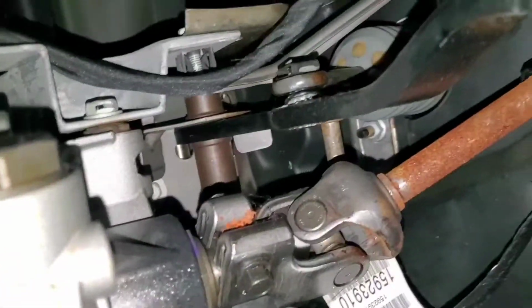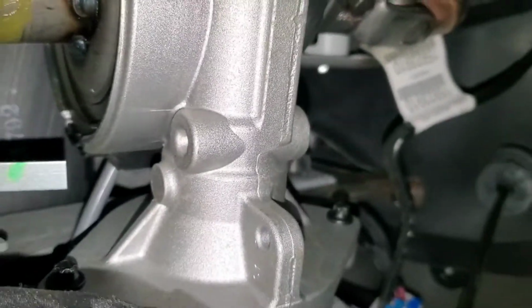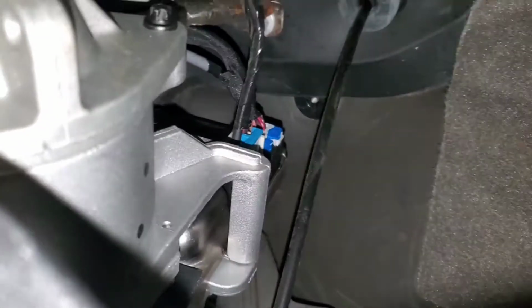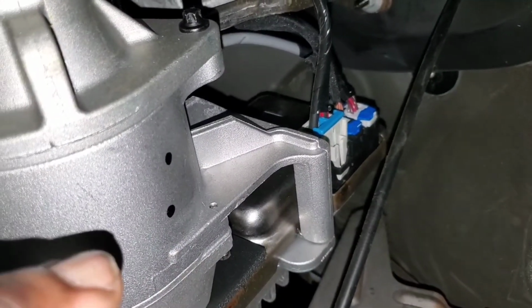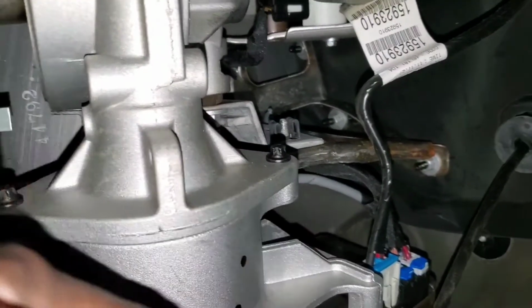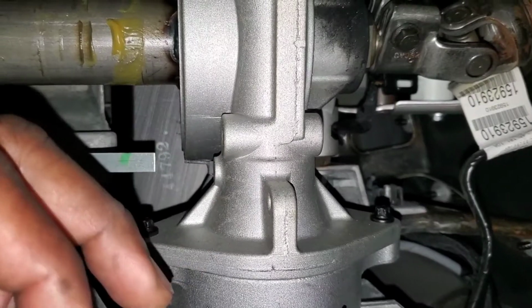While I'm here, let's not forget, I'm trying to take that connector out. Hold on. So that's the power steering control end over there. What else am I looking at? This is the motor assembly, and it bolts into the column here, okay?